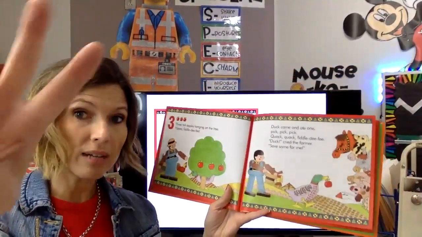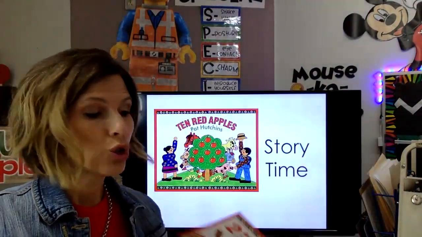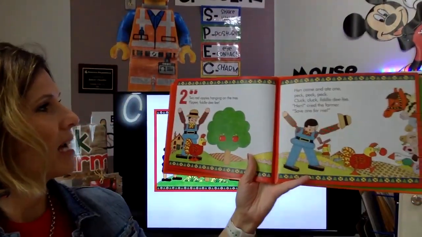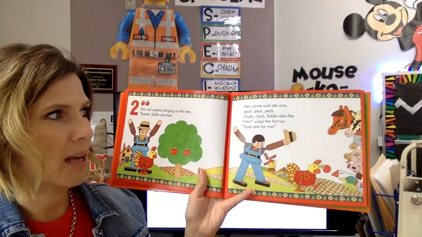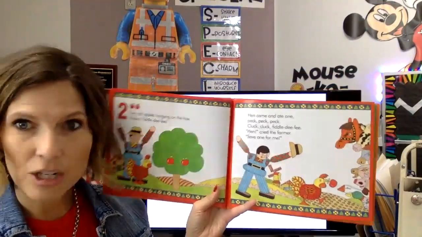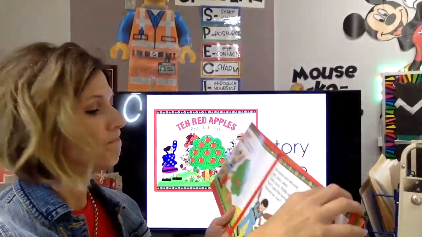So now there were 3. And then Duck came and ate one. Now there are 2 red apples hanging on the tree. Yippee, fiddle-dee-dee. Hen came and ate one. Peck, peck, peck. Cluck, cluck, fiddle-dee-dee. Hen, cried the farmer, save some for me.